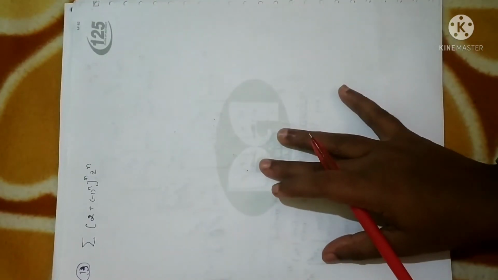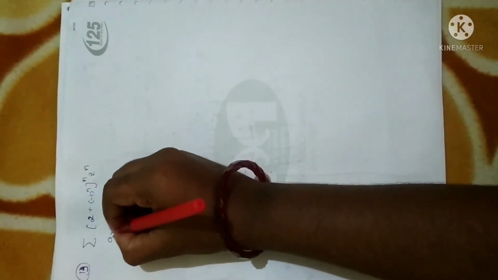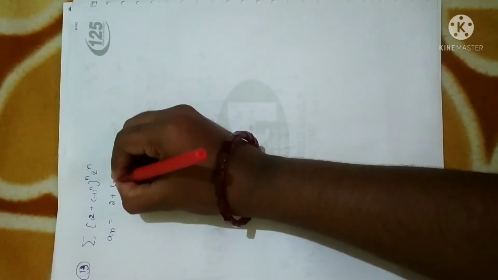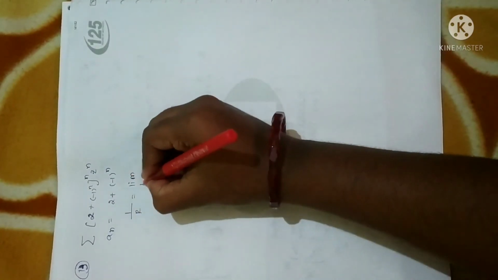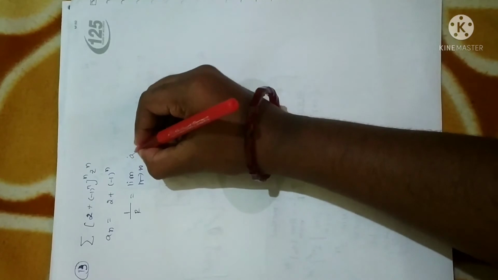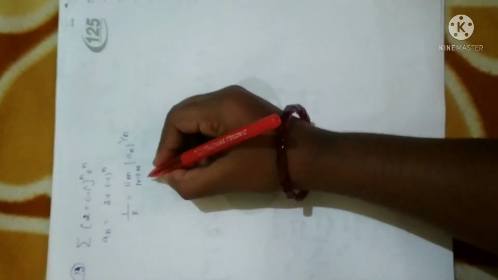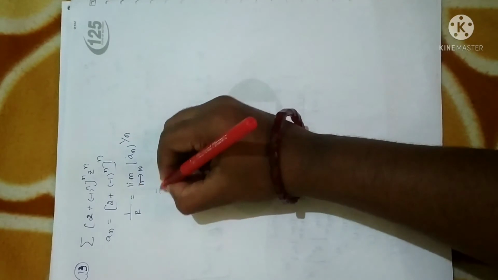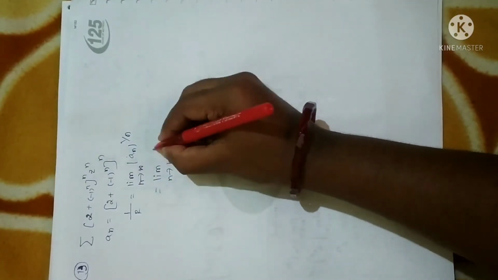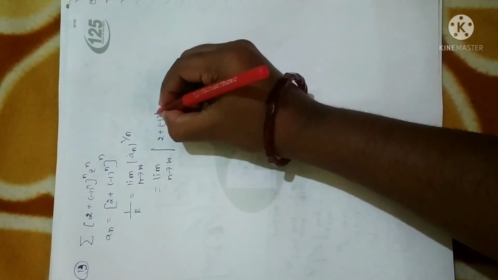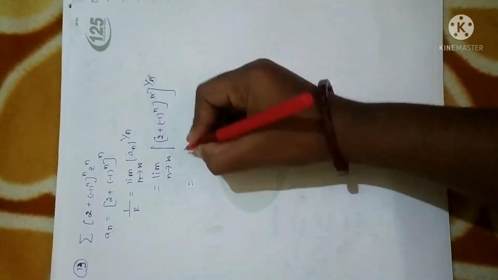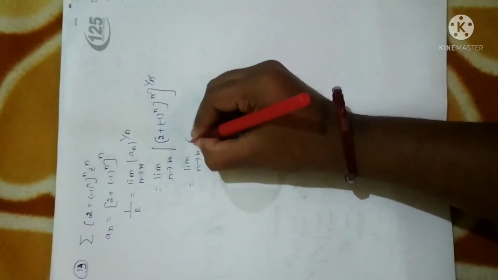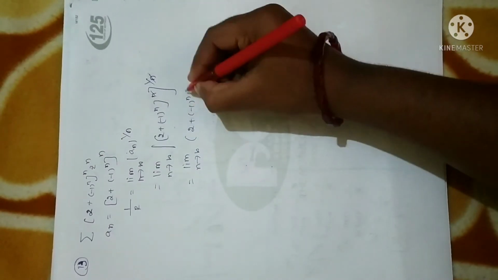Here is the next problem. This problem is quite different. Anyhow, let me write a_n. a_n is (2 + (-1) power of n). Let me write down the formula: 1 by R is equal to limit n tending to infinity a_n power of 1 by n. Why? Because I have powers of n. So I can write limit n tending to infinity, a_n is (2 + (-1) power of n) whole power of n, whole power 1 by n. Now the n cancels, so you get limit n tending to infinity 2 + (-1) power of n.